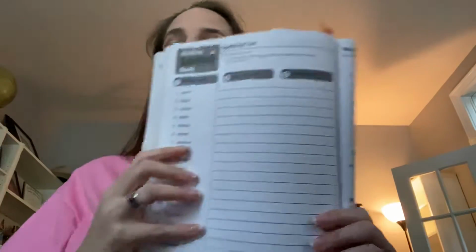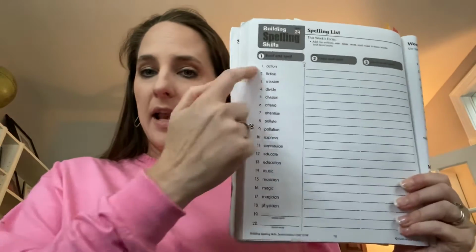What I want you to do is look in your spelling book at page 112. It looks like this. It has all of your spelling words here. I'm going to go over some of the spelling words with you because I want you to know the meaning. A physician is a person who takes care of your physical health, like a doctor. A magician is a person who performs magic. A musician is a person who creates music.